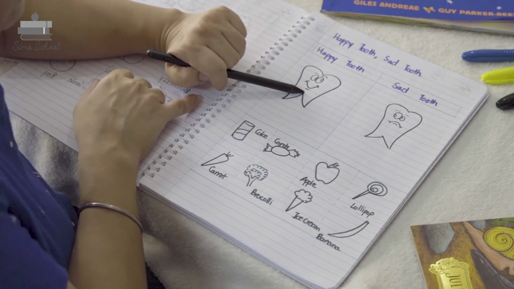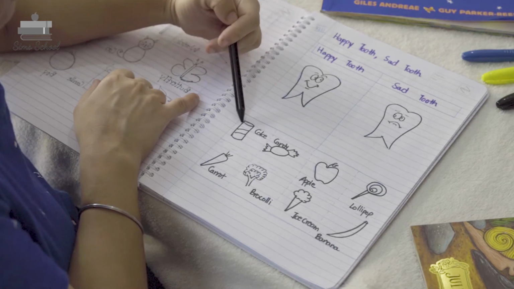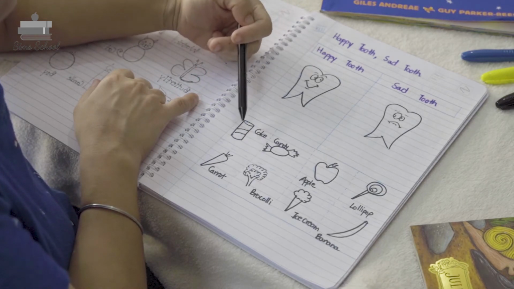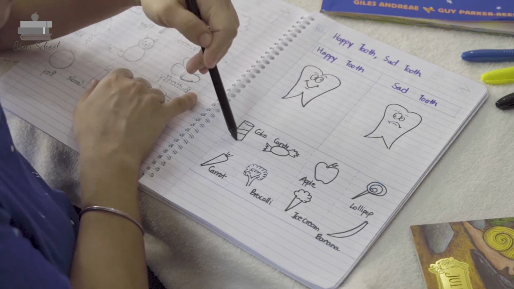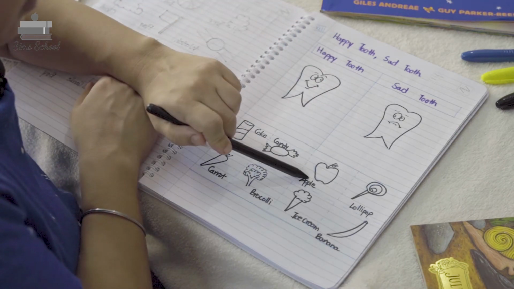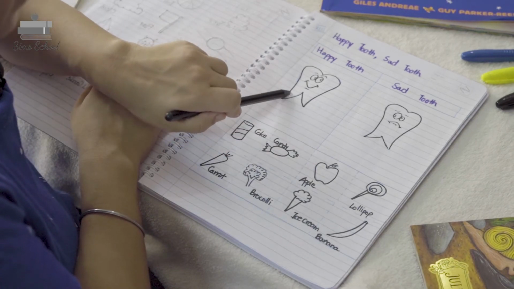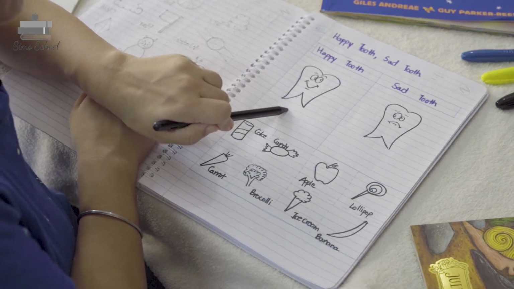So here is the happy tooth. So if your child has to cut this out, Coke, and you will ask the child, do you think Coke will make your teeth happy or sad? So the child will put this in sad. An apple would make the tooth happy, so this will be cut out and placed here.